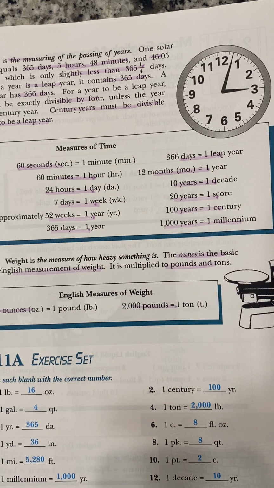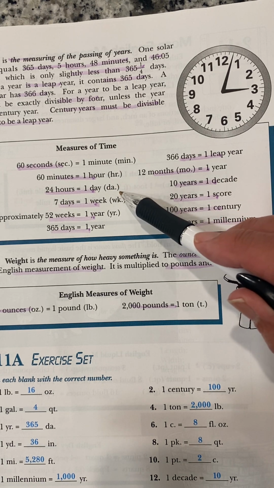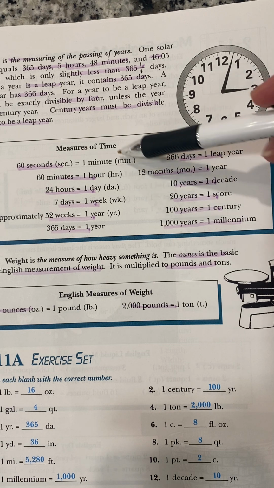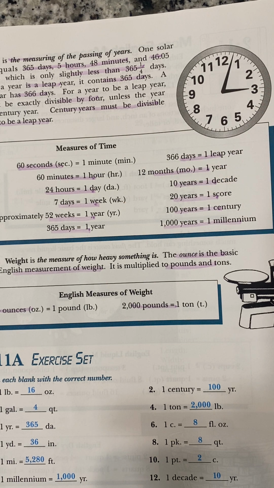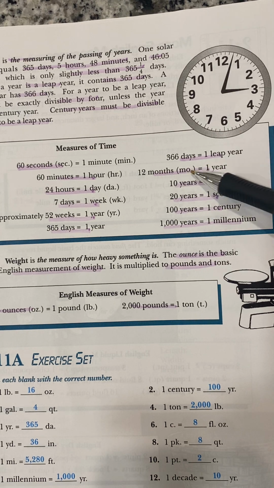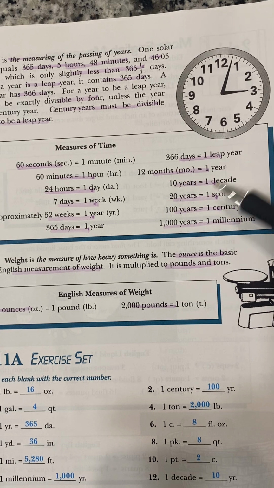You should know these also. How many seconds are in a minute? 60. 60 seconds in a minute. 60 minutes in 1 hour. There's 24 hours in a day, and D is the abbreviation for day. I didn't know that one either. So 24 hours in 1 day. 7 days in 1 week. You know that. So these so far are pretty easy. And there's approximately 52 weeks in 1 year and 365 days in 1 year. That's not a leap year. But over here it says there's 366 days in 1 leap year. There's 12 months in 1 year.